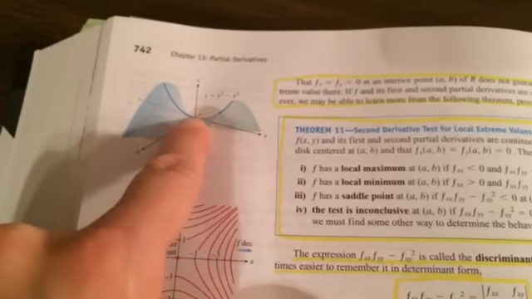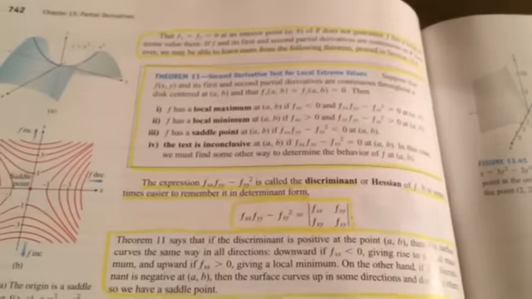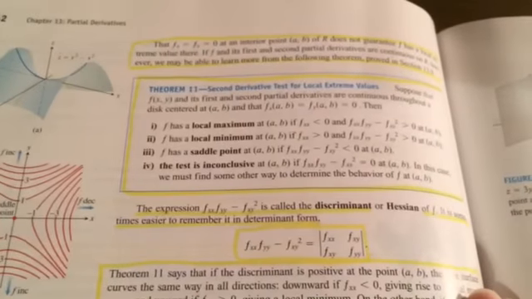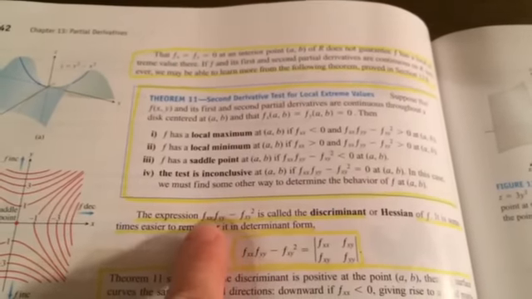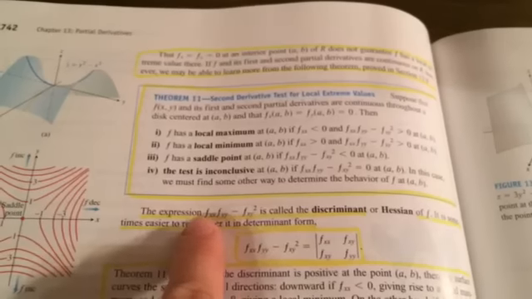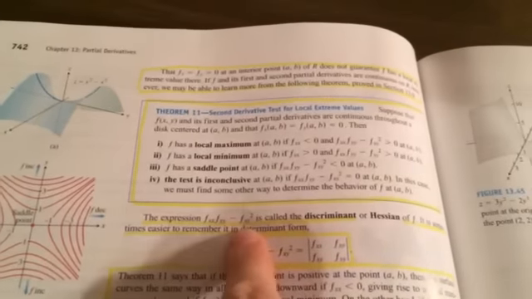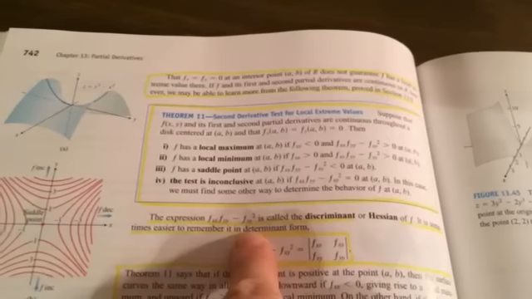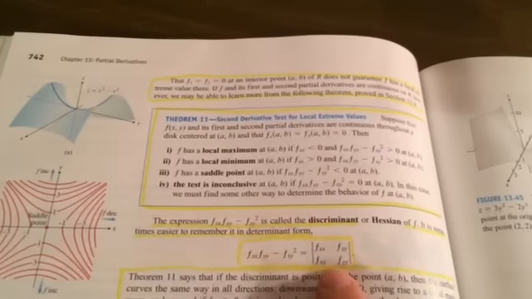That would be a saddle point right there at the origin. Anyway, what you're going to have here is this thing called the discriminant. The discriminant is the product of the second derivatives f_xx and f_yy, minus f_xy squared, because f_xy is the same as f_yx. So you could think about this as like here.